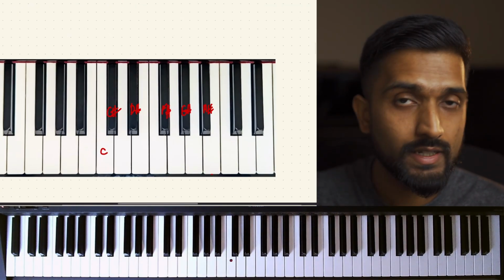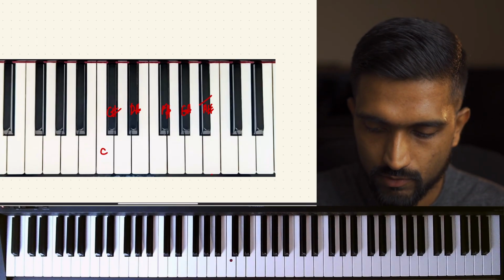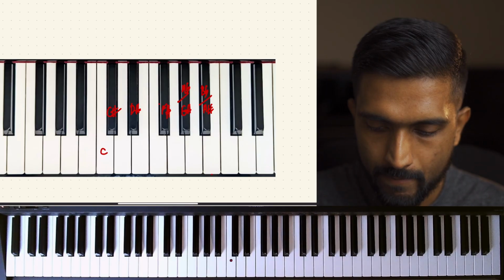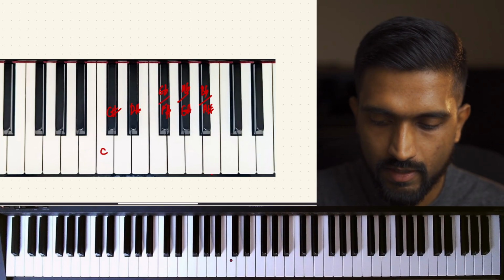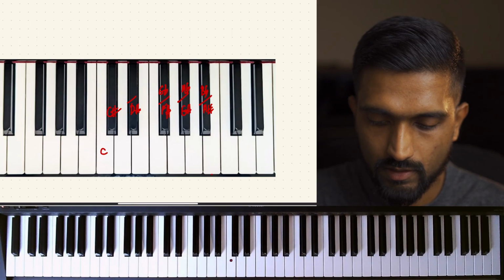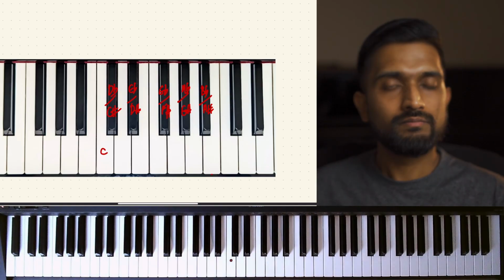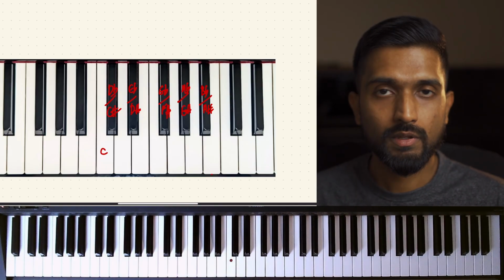So now let's name the black keys again with flats. So this is B flat, this is A flat, this one is G flat. There's nothing in between here, so we go into the next one. Here that's E flat, and lastly you get a D flat. So these are your black keys.